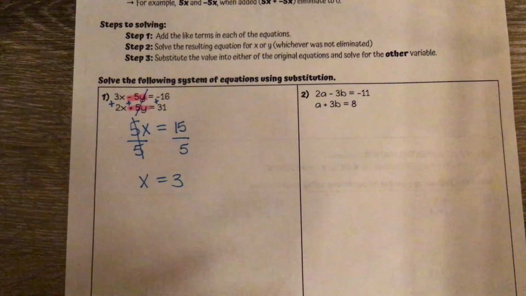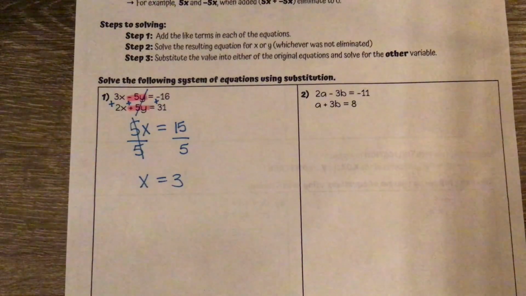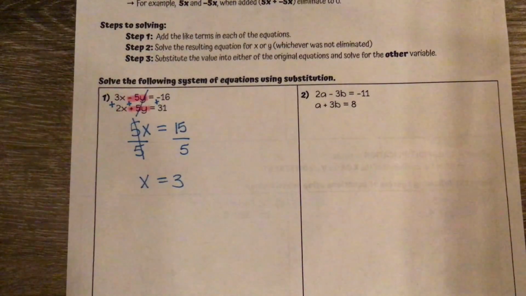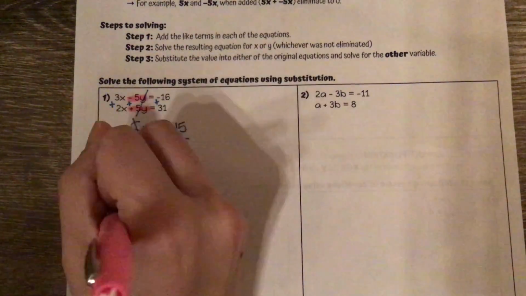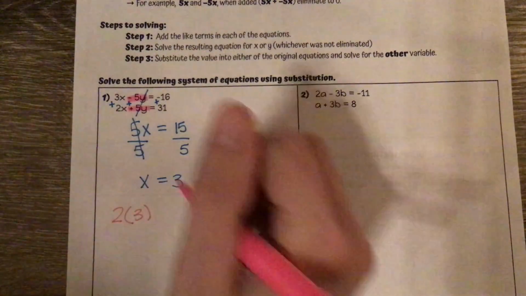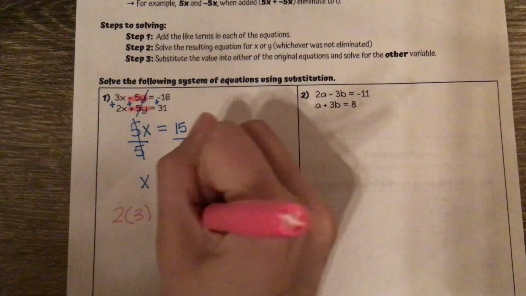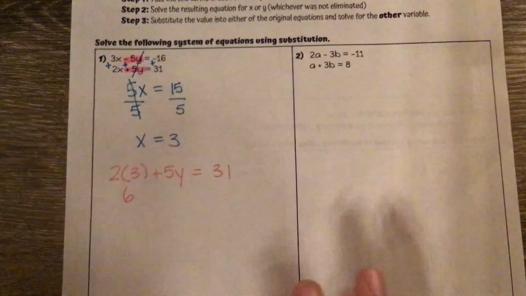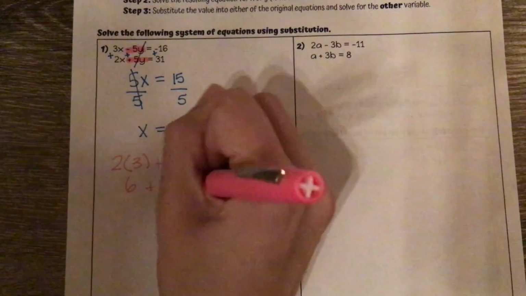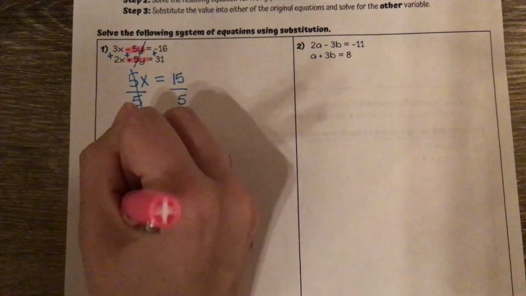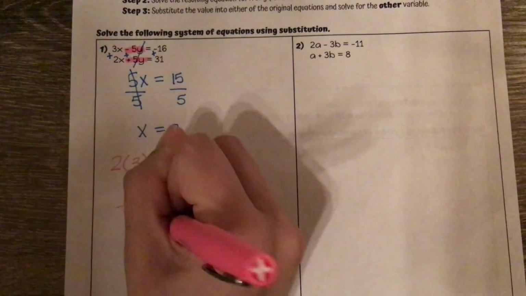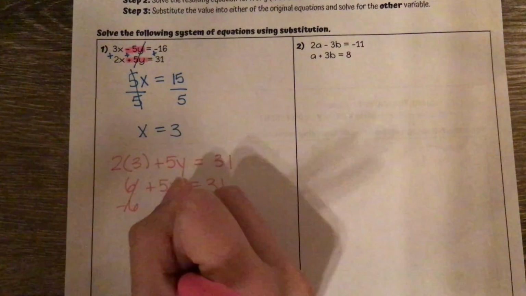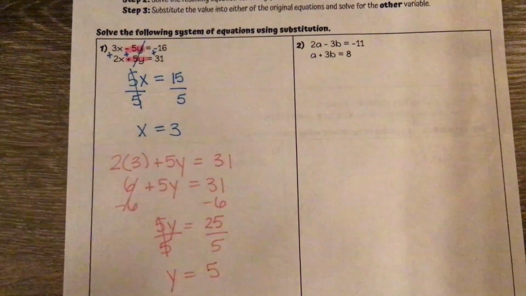Then I'm going to go back and plug that into either of the original equations. It does not matter which one. So let's say I plug it into the first. Let's do the second one since there's more positives. 2 times our x value of 3 plus 5y equals 31. 2 times 3 is 6. So 6 plus 5y equals 31. Subtract 6. 5y equals 25. Divide by 5, and we get y equals 5.